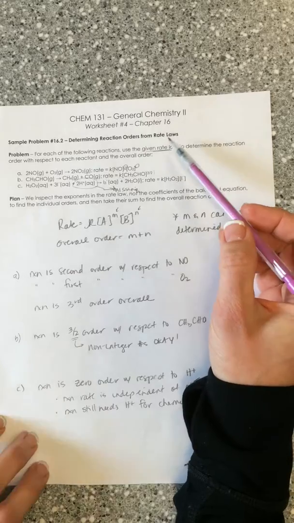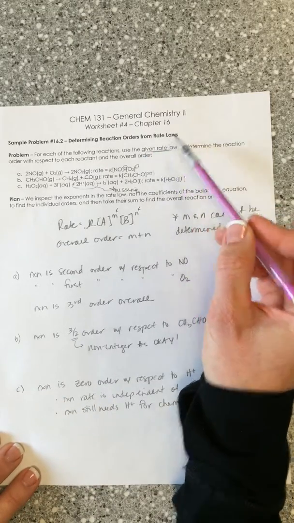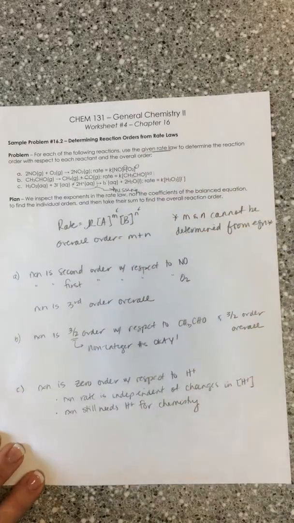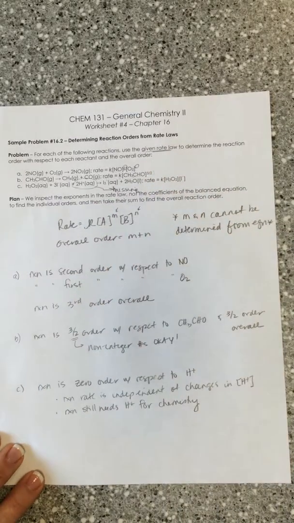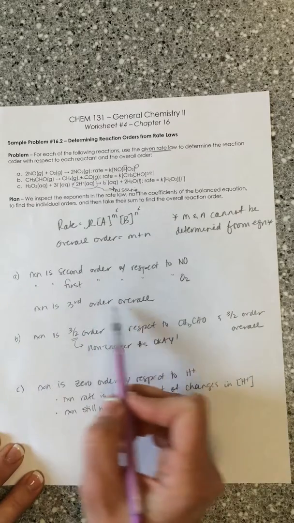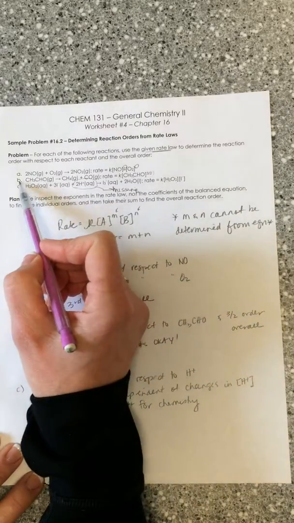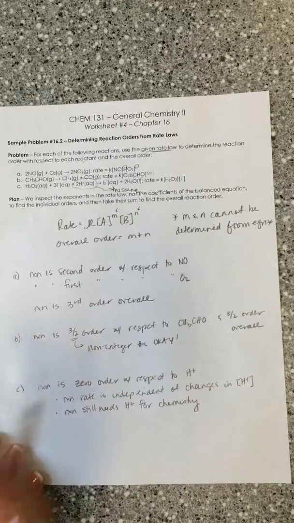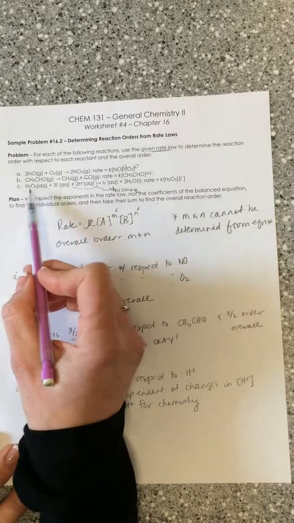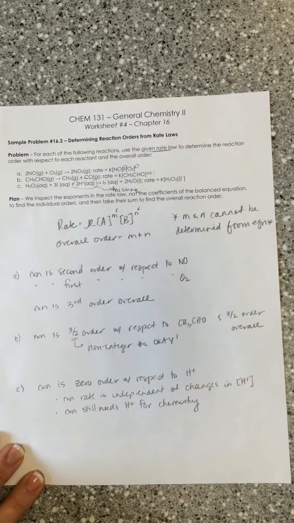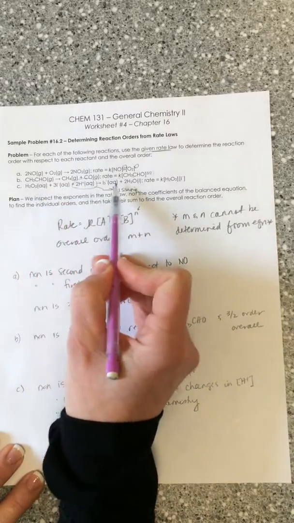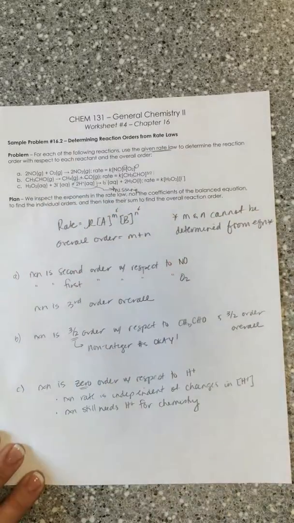So again, it's a relatively simple problem to determine reaction orders if you're given the rate law. Just look at the exponents that we have there, and those are going to be your reaction orders. Sum them to get the overall order. Problem B highlighted that non-integer numbers are okay. Negative numbers are okay too. I think there's a homework problem that deals with that. And you're given the reaction equation because the only way that you will know if something is zero order is if it's present in the chemical equation but absent from the rate law.